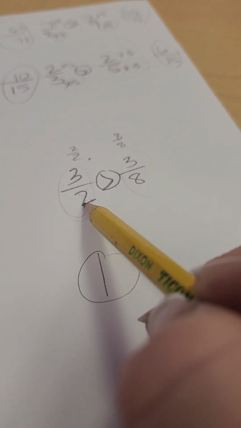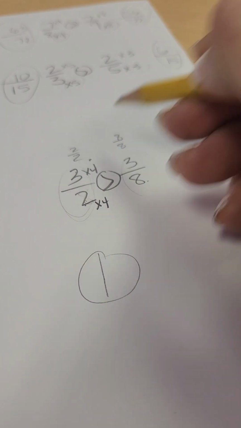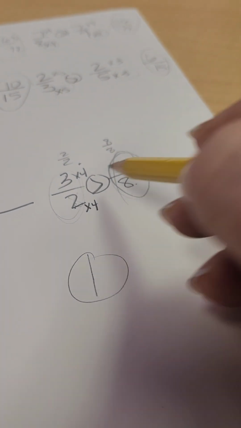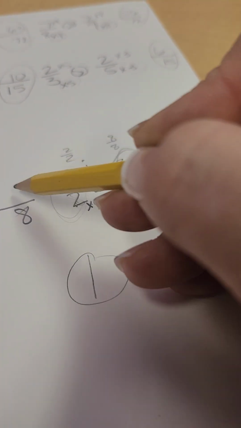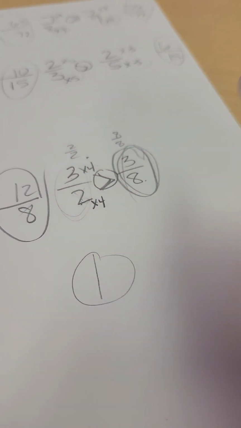I can change 2 into 8ths by multiplying by 4. And I'll do the same thing on the top. And my new fraction, this one gets to stay the same, because I'm going to change them into 8ths. 3 times 4 is 12, and 12/8 is bigger than 3/8.